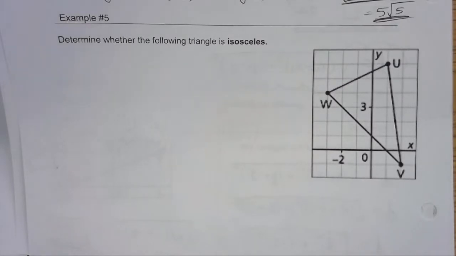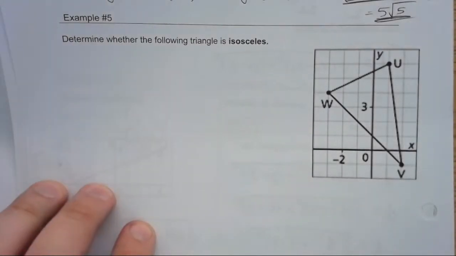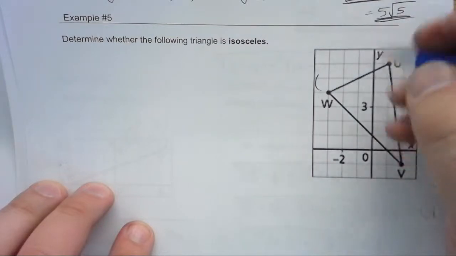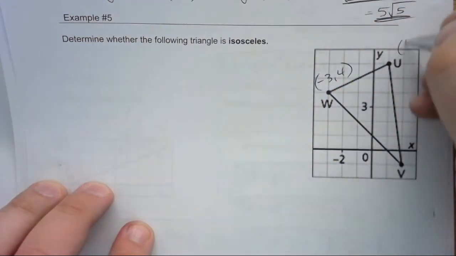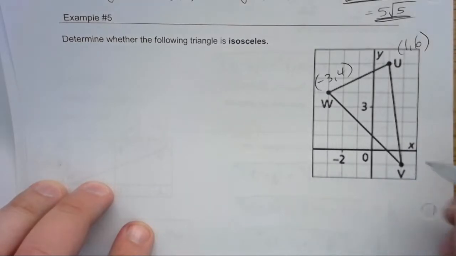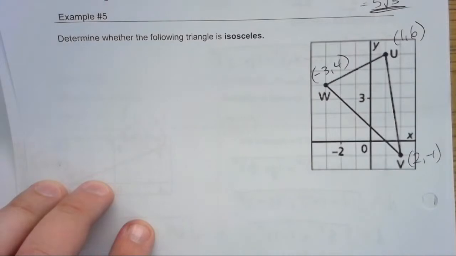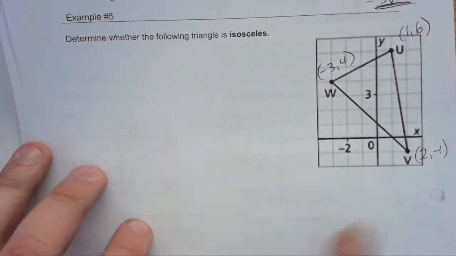Okay, so I would like to know the distances for all these lines. First thing I'm going to do is put coordinates on them. W is negative 3, 4. U is 1, 6. And V is 2, negative 1. Now, if this is isosceles, 2 lines are the same distance and the third one's different. So I'm going to find 3 distances.